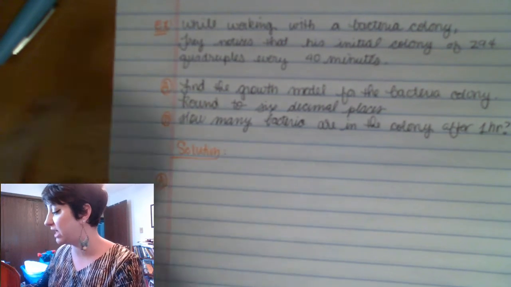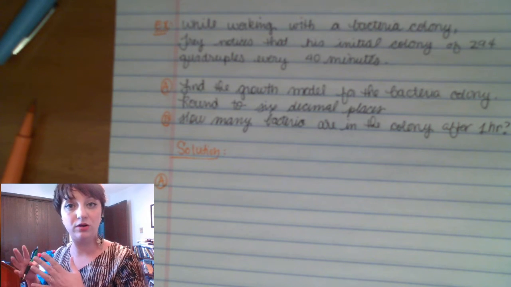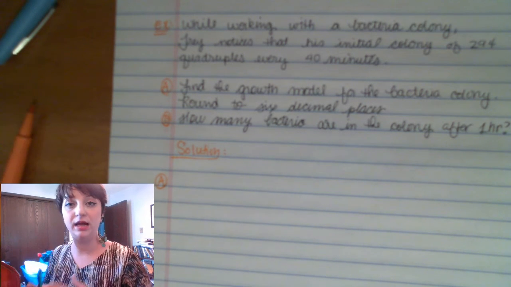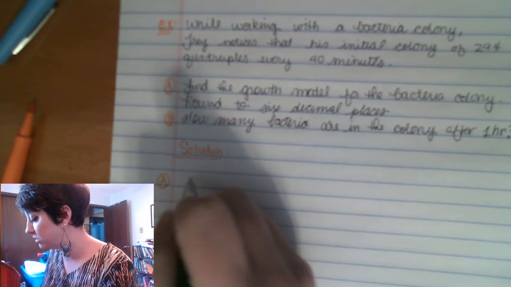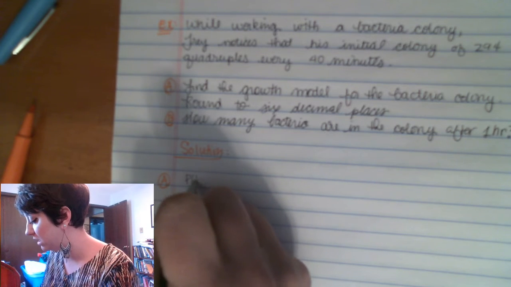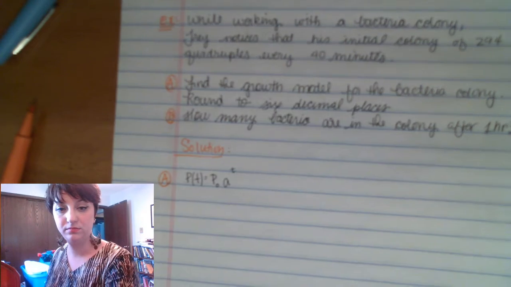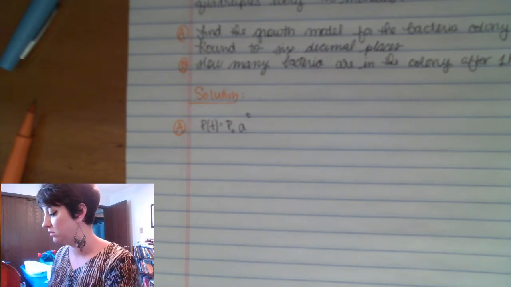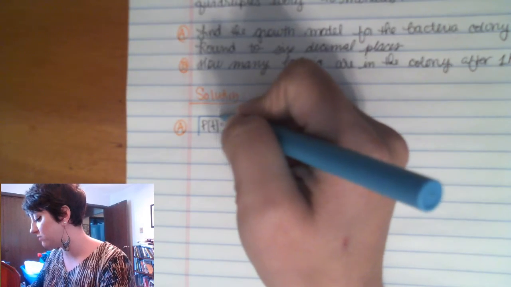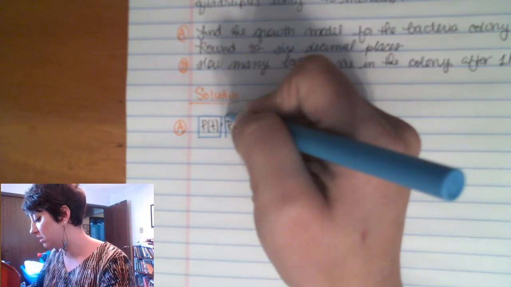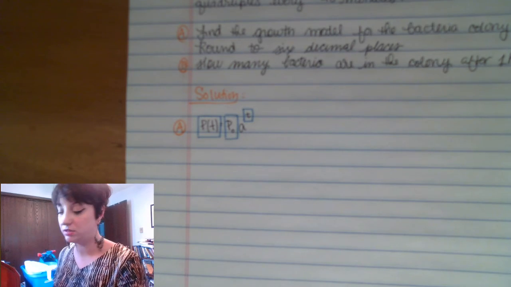With the decay, I was just told the half-life, which I was able to infer that no matter what I start with, after 4 days, it goes to half. This one, I need, so here's my model, right? P of t is P naught a to the t. Okay, so I'm going to need to know P of t for some amount of time. I need an initial and I need a time. And I do have all of these, right?